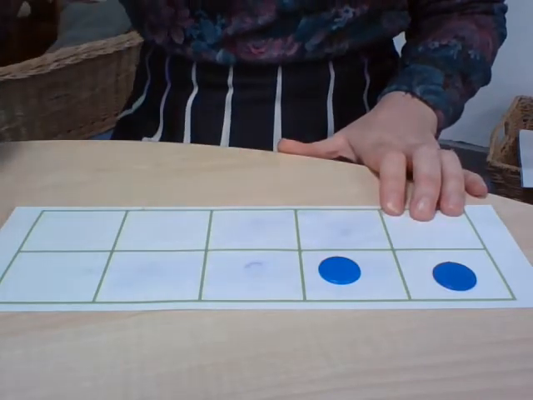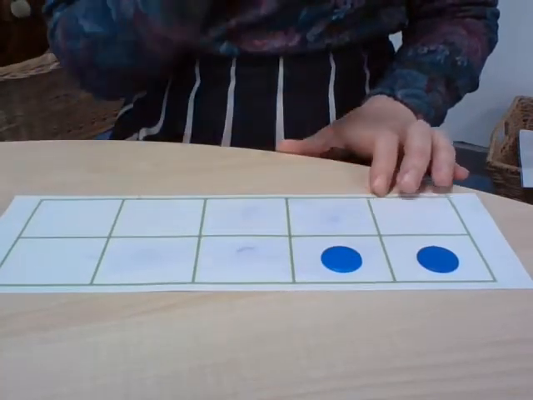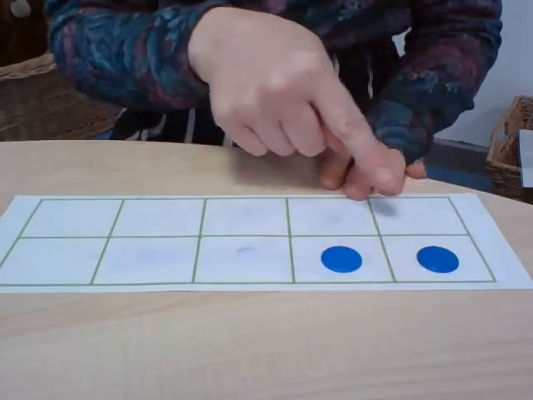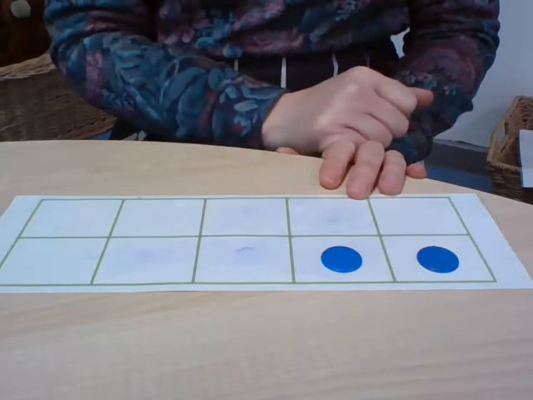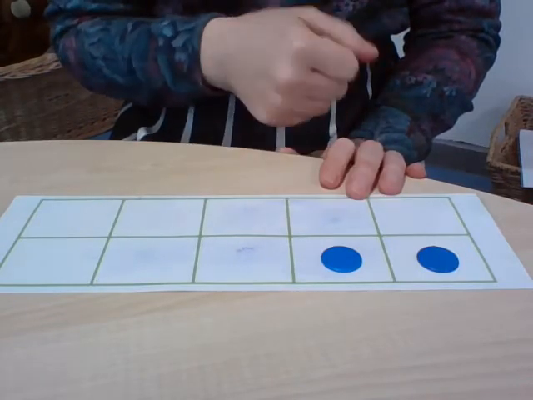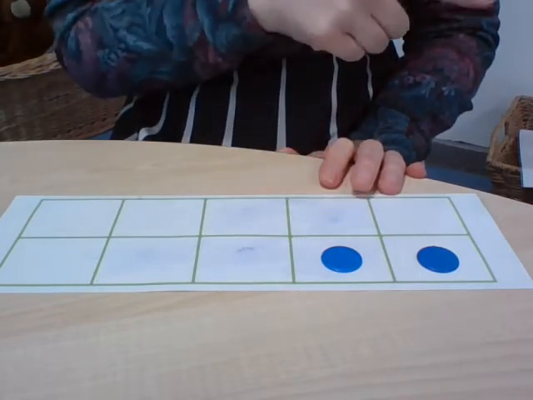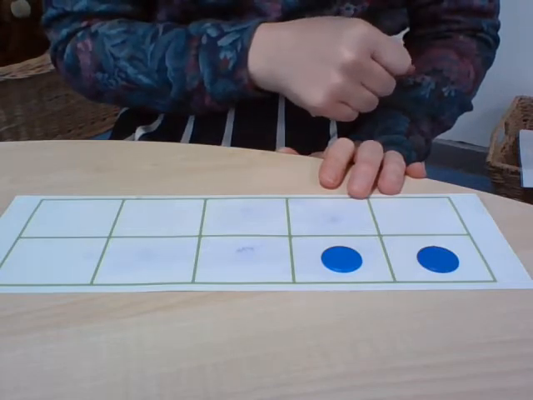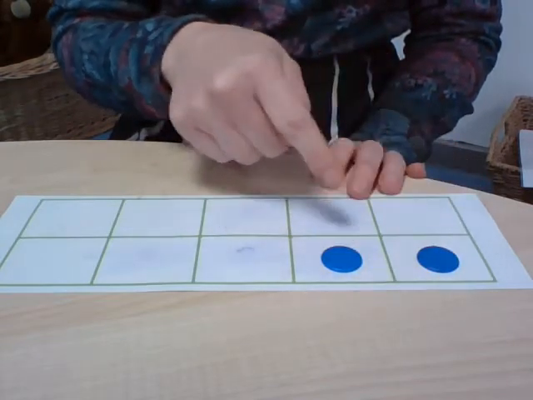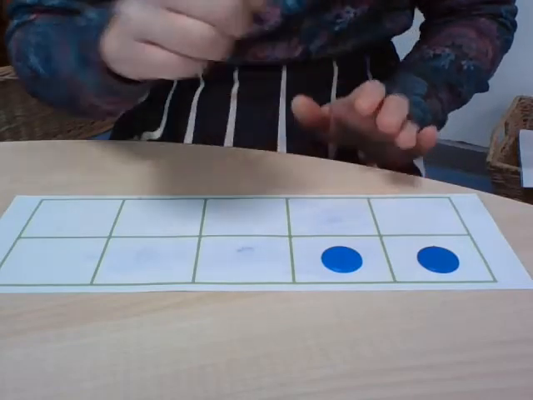Fantastic. And what's the last thing that I need to do? That's right, I need to say how many are left. Look, what do you notice? It's the same as our other subtraction problem. I can subitize, I can see that I've got 2 left.